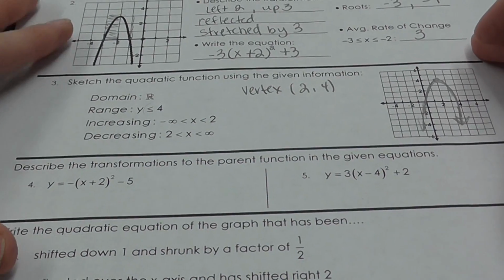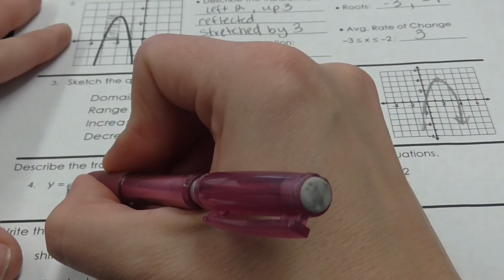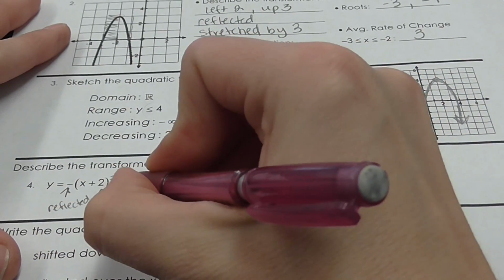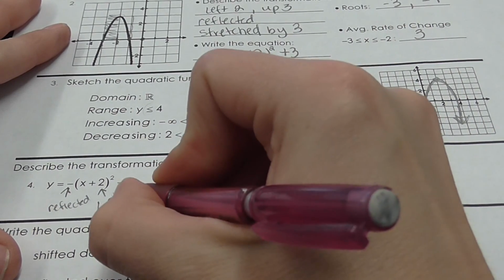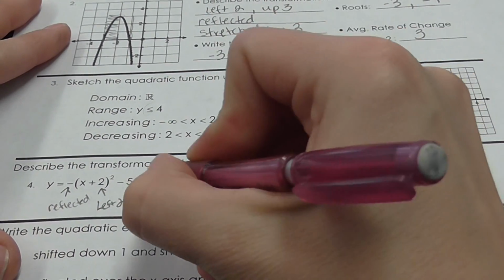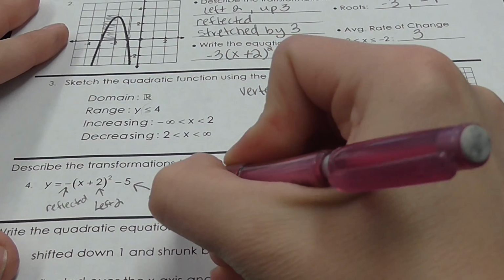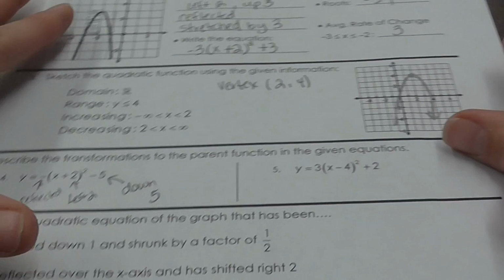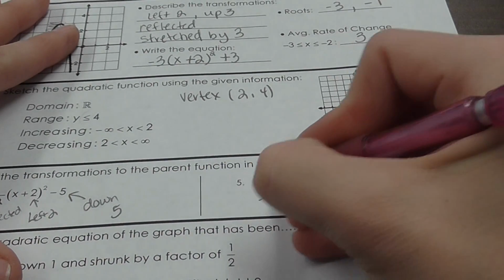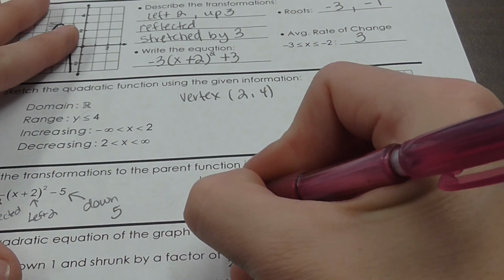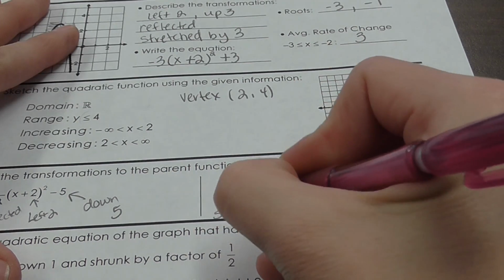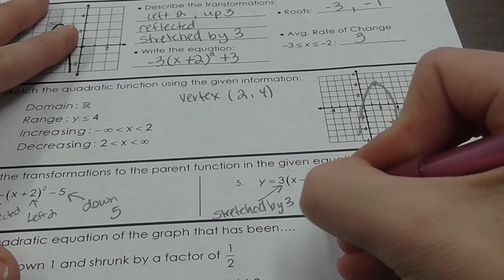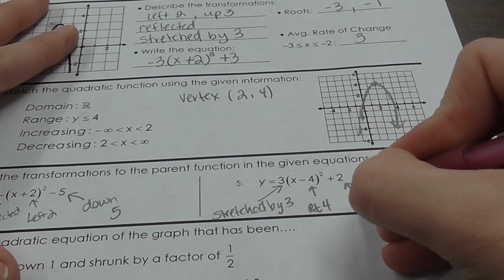Describe the transformations to the parent function. This means it is reflected. This one means left 2 places, and that means down 2 places. Or excuse me, 5 places. That's all that means. This one, your 3, means it was stretched by 3. That one right there is right 4. This one's up 2.